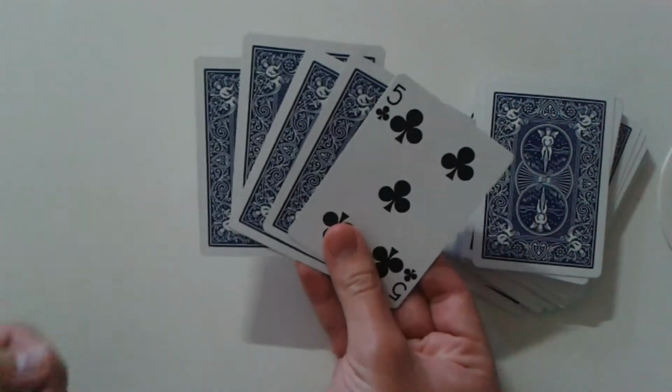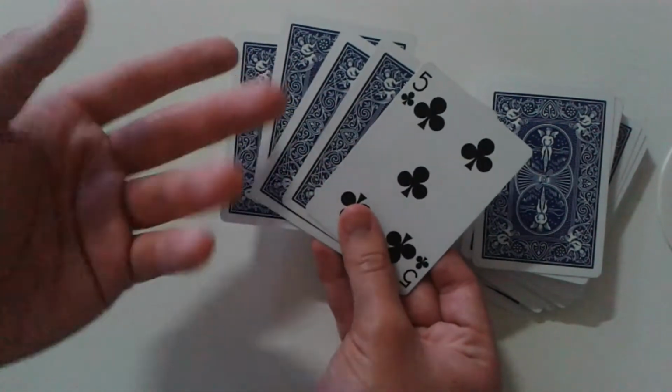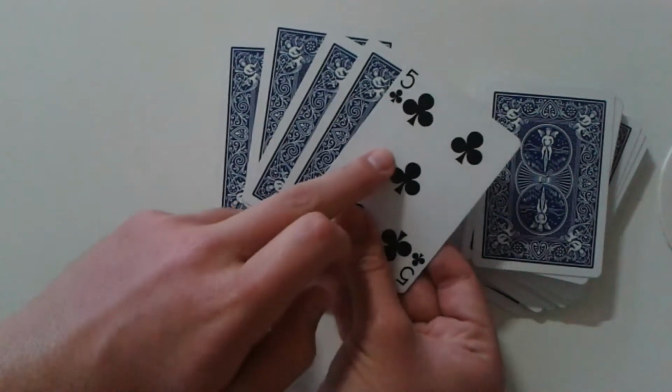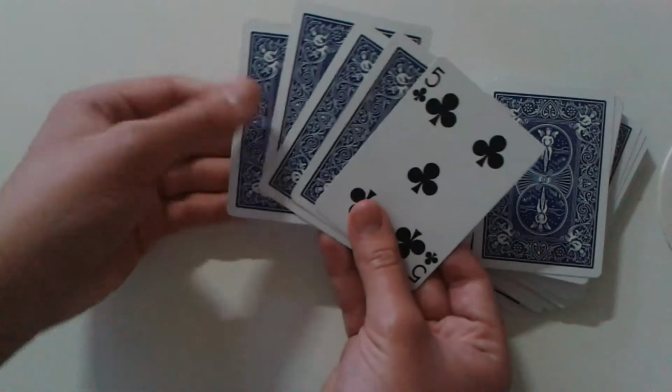Because when I learned how to do this, the magician used the 5 of hearts, and the 5 is just easy to remember since that's how I learned how to do it. I just changed it to the club. I use all the 5s, honestly. I'm just using the 5 of clubs right now. So, this is your setup.